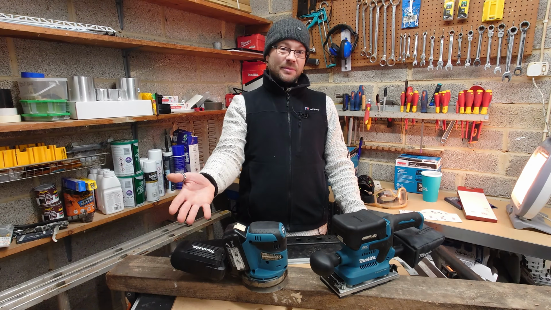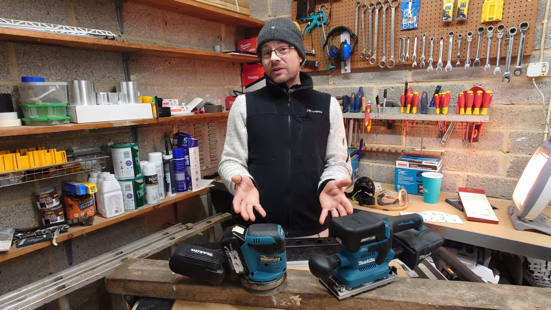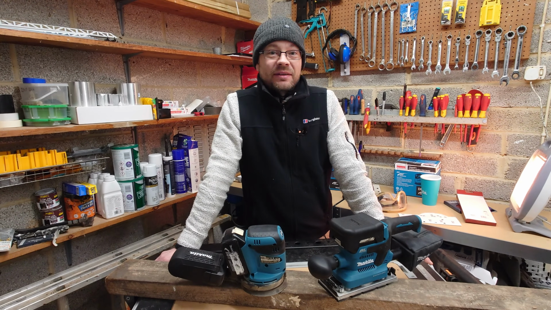So what's the difference between a random orbit sander and a finishing sander? Can I get away with having one of them in the workshop, or do I really need both of them? Don't go anywhere, because you're about to find out.